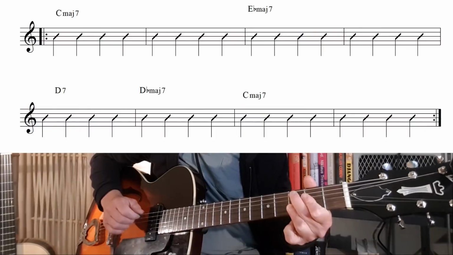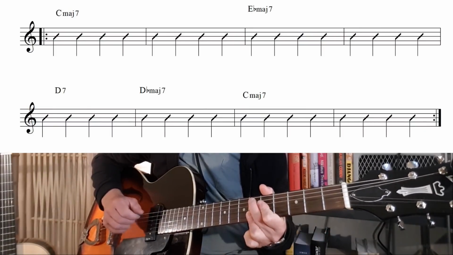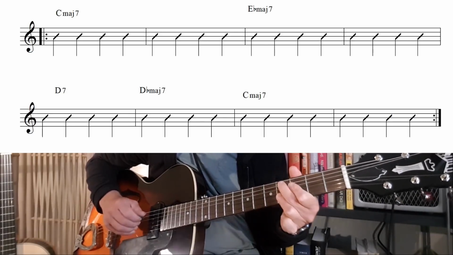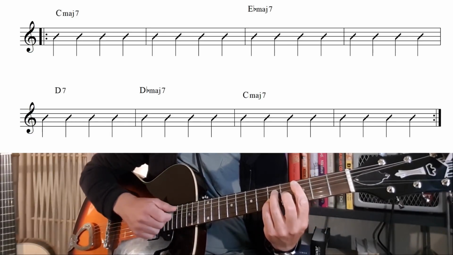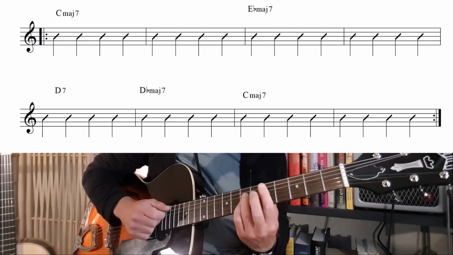Let's move on actually to another chord progression that is very common, or not as common perhaps, but it's this tune, Green Dolphin Street. C major, E flat major 7, D7, D flat. So it's a C major 7 chord to E flat major 7 chord, D7.